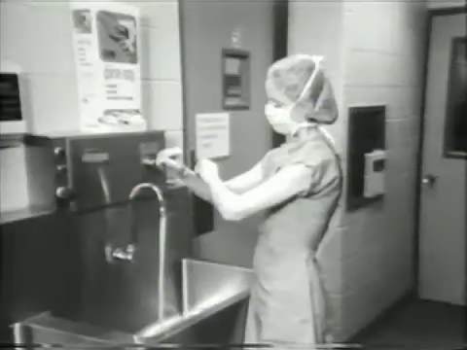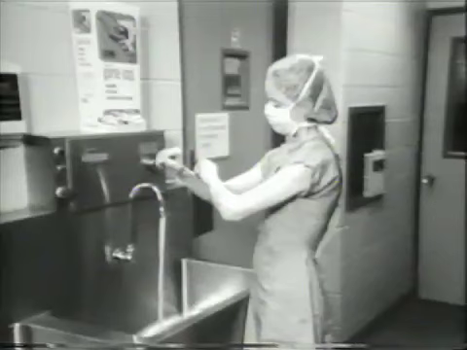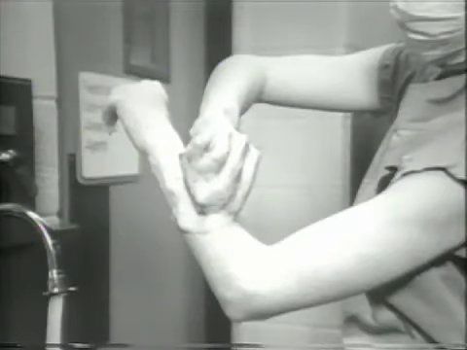To review then, how long is the timed scrub? The timed scrub takes 6 minutes, evenly divided between each hand and arm. In what position must you keep your hands throughout the scrub? The hands must be held higher than the elbows and at right angles to the body throughout the scrub. After you have finished the scrub, you must keep your hands in this position.